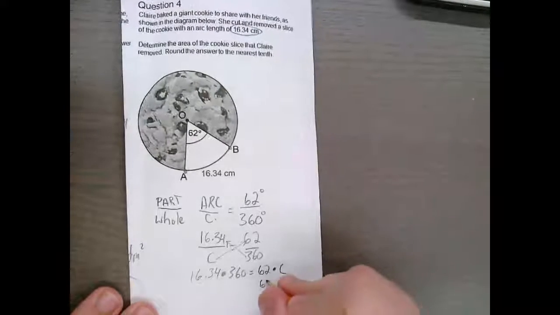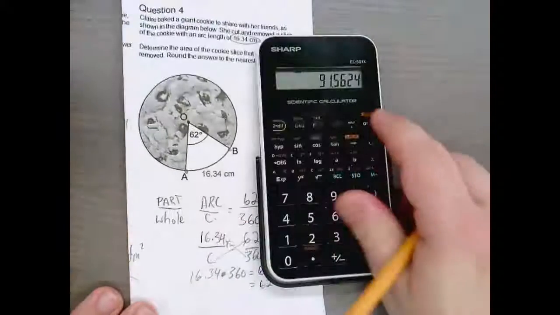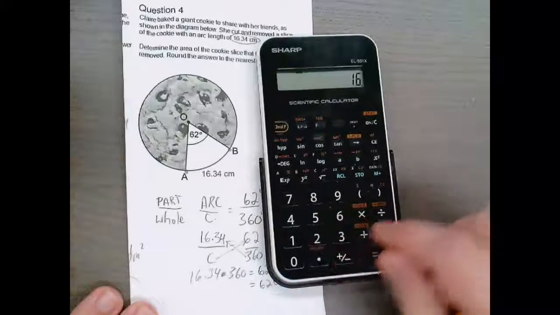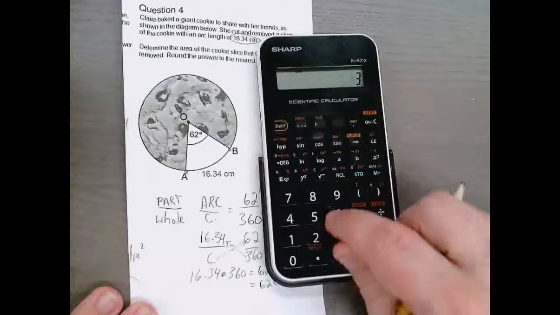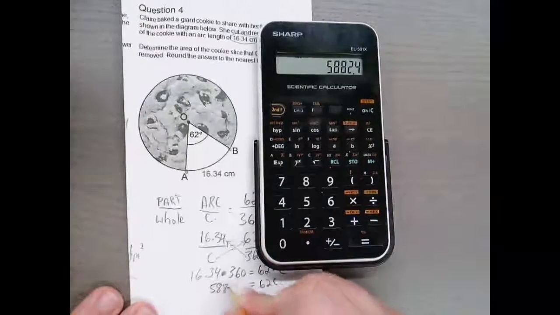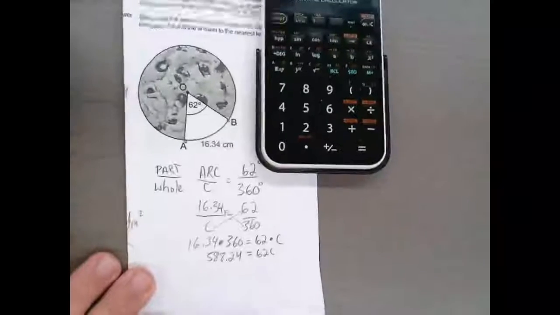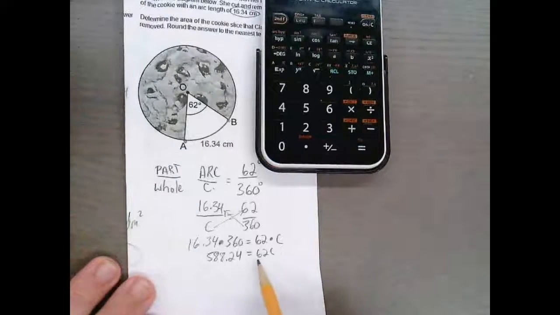So you could just write 62 C's. Alright, 16.34 times 360 gives us 588.24. Then you gotta do the opposite operation of the multiplication between here.